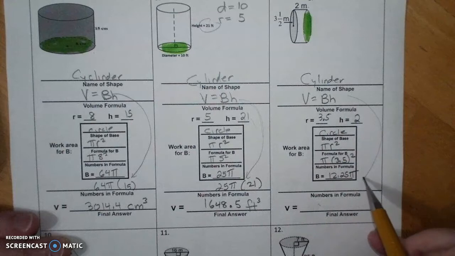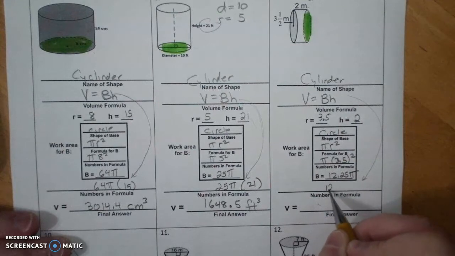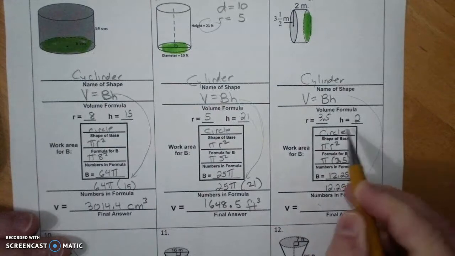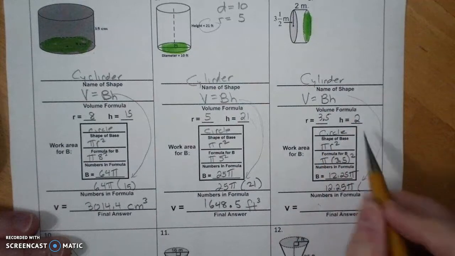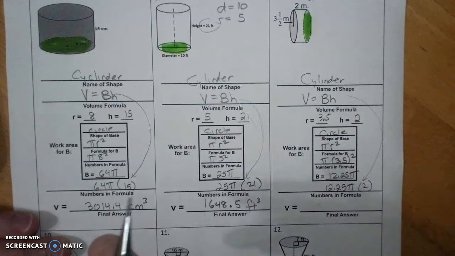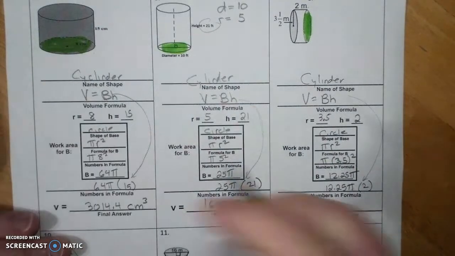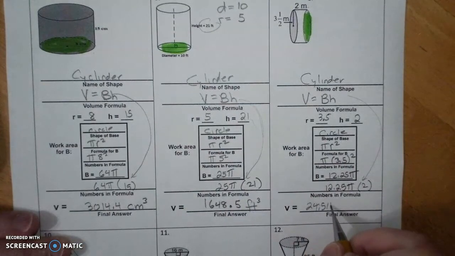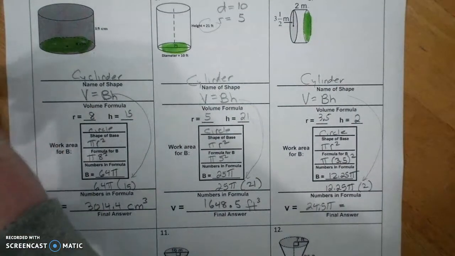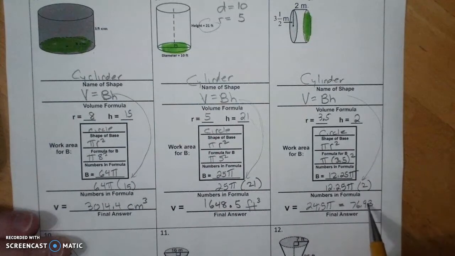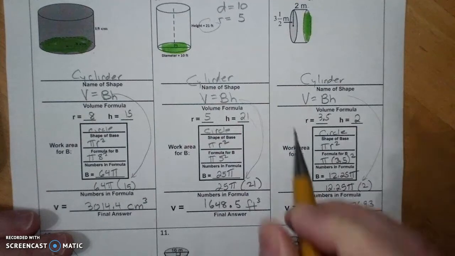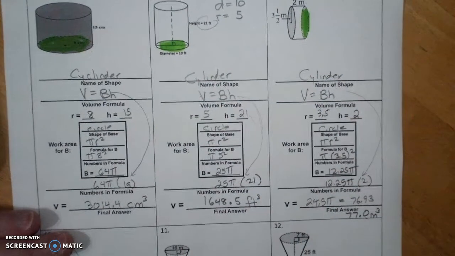And then I'm going to pull this down here, so it's 12.25 pi, because this is all big B, times height, which is 2, which is 24.5 pi, which is equivalent to 76.93, but remember we're rounding to the tenths, so that's 77.0. I leave that 0 to indicate that I rounded to the tenth, and it is meters cubed.